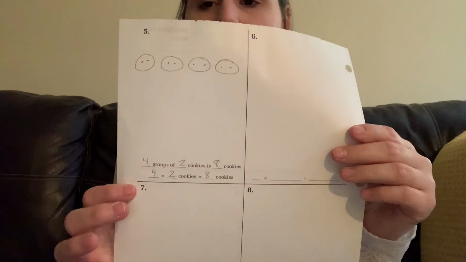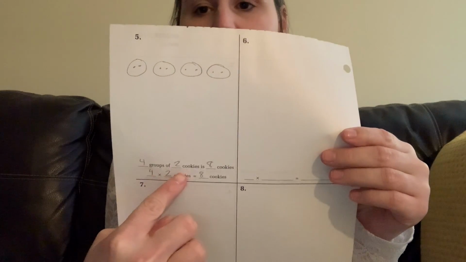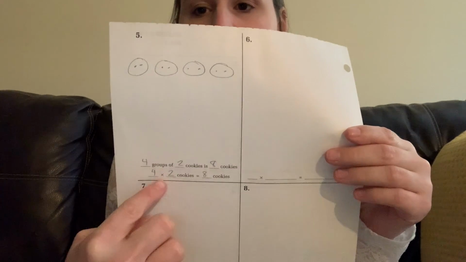Now I'm going to transfer that over to my paper. All right, so what I put on the board, I also put on my paper. I have 4 groups of 2 cookies, that equals 8 cookies, and then 4 times 2 equals 8.